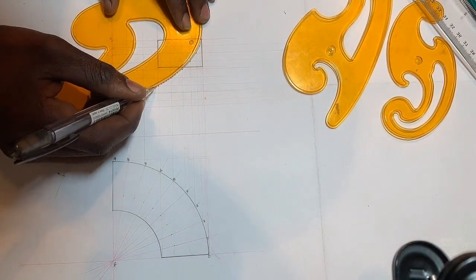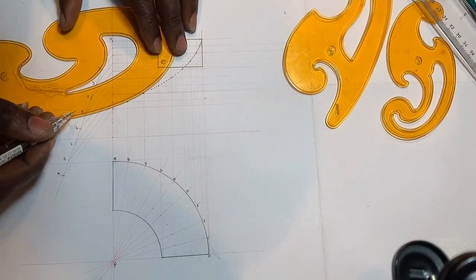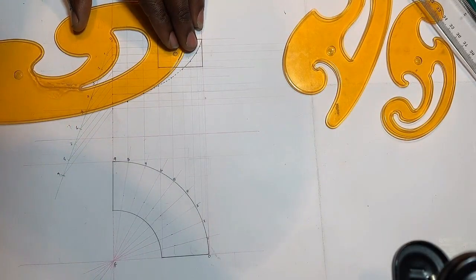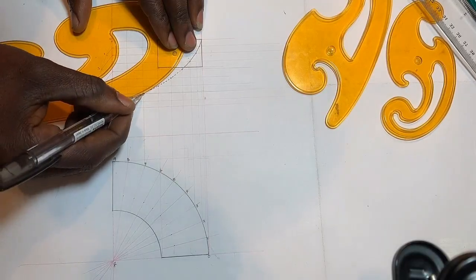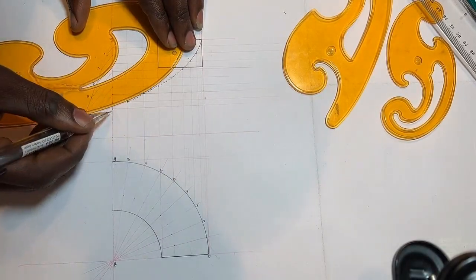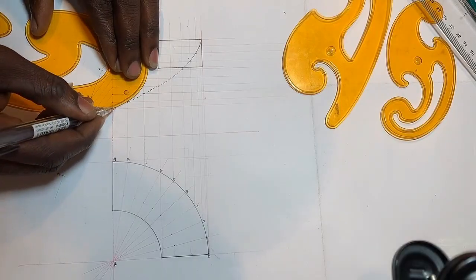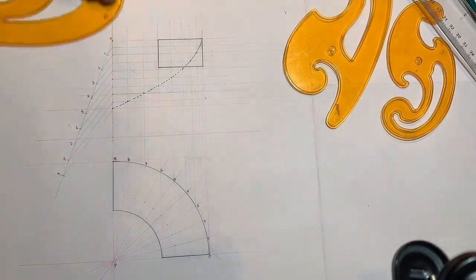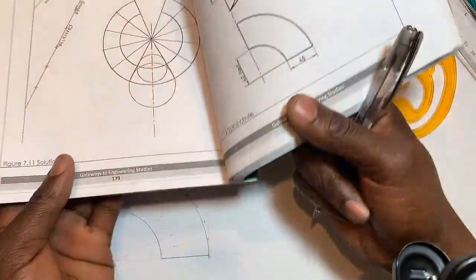Hidden till at that point. So you draw it hidden and get till at this point. This is it. Simple, straightforward. Okay, so how about we've already gotten this one?